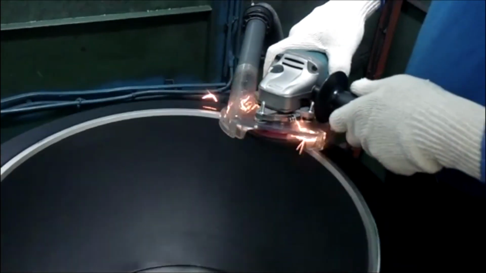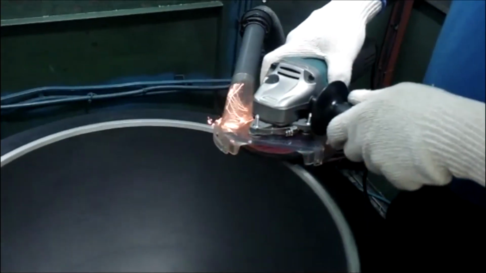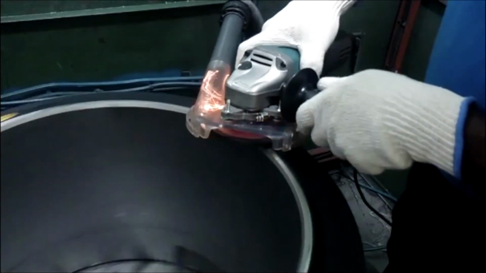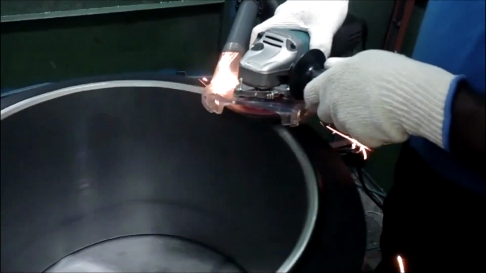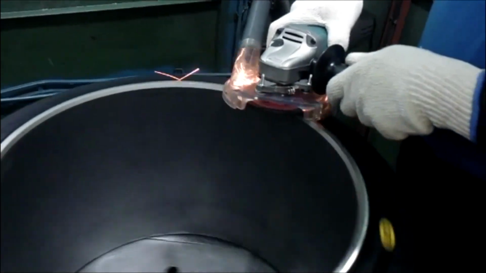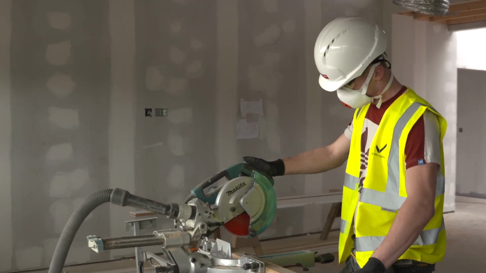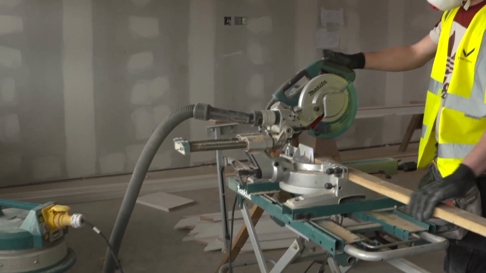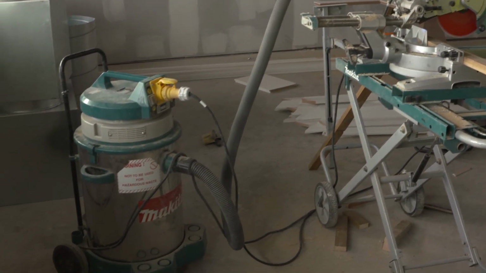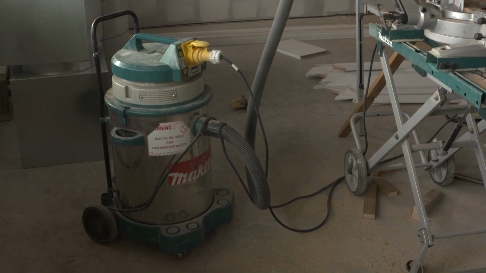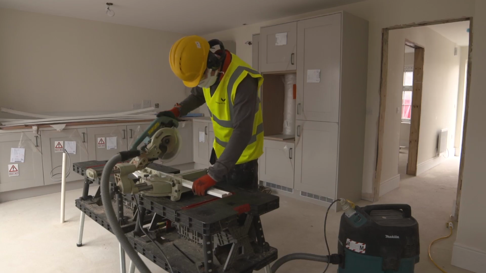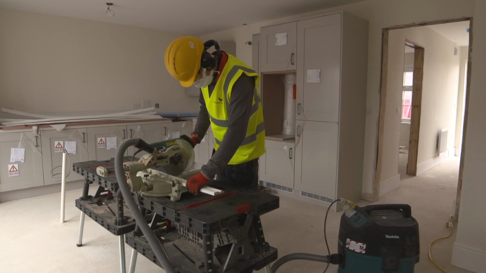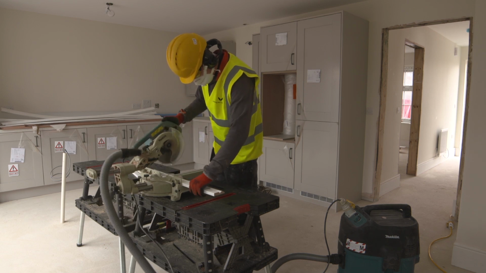There are several ways to control the amount of dust you're exposed to. There is on-tool extraction, a built-in extraction which removes the dust as it's being produced. There are local exhaust ventilation systems that fit onto the tool. These systems usually consist of the capturing hood, an extraction unit, and tubing. It must have a filter fitted that's suitable for extracting construction dust, such as a HEPA filter.